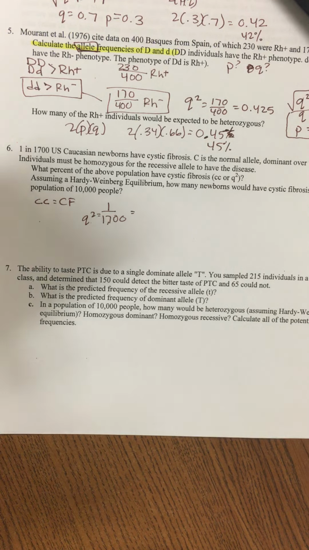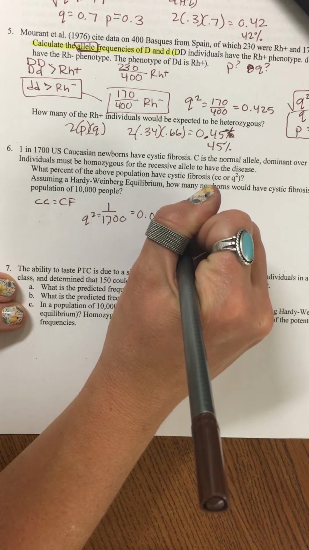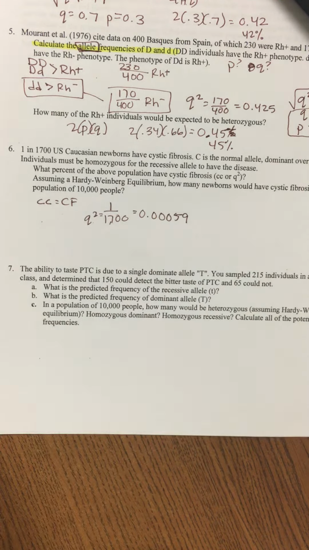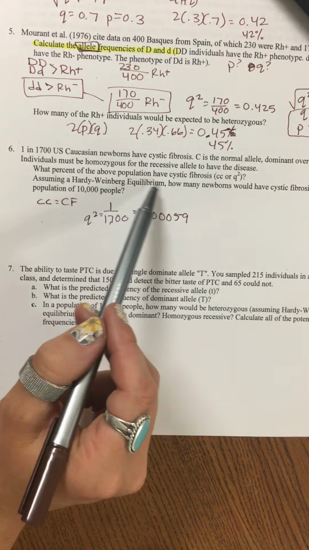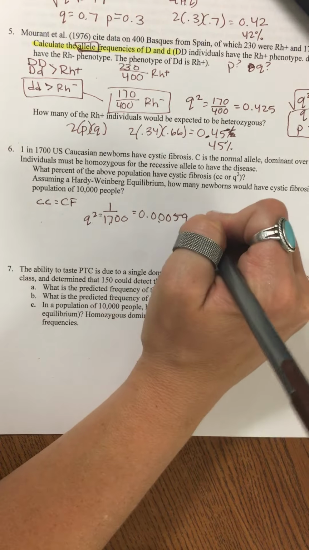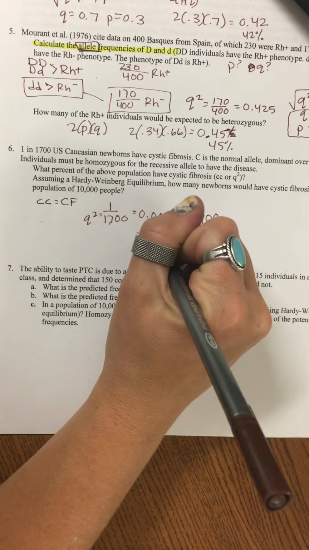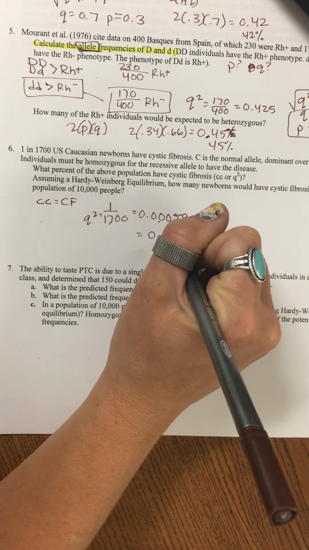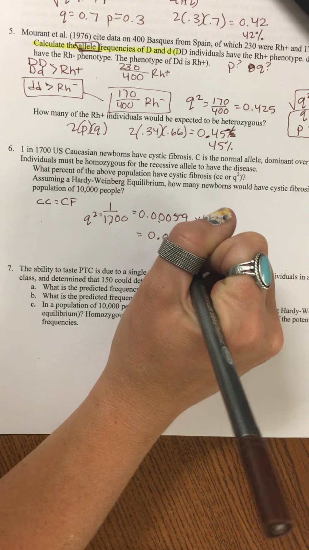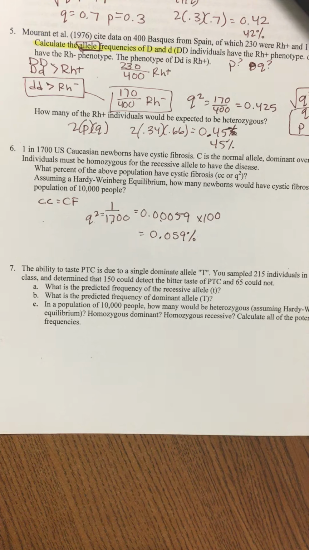So let me use my calculator. We get 0.00059. And so this asks what percent of the above population. So this is not in percent form. To get this into a percent form, we'd have to multiply times 100. And when we do that, we find that it's still very small. So it's actually 0.59% of the population have cystic fibrosis.